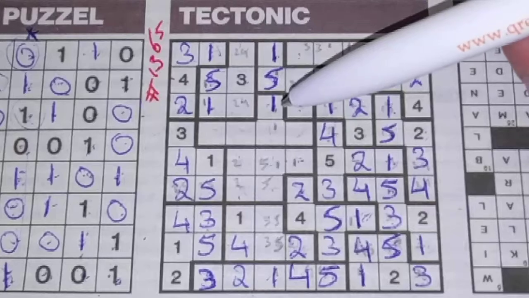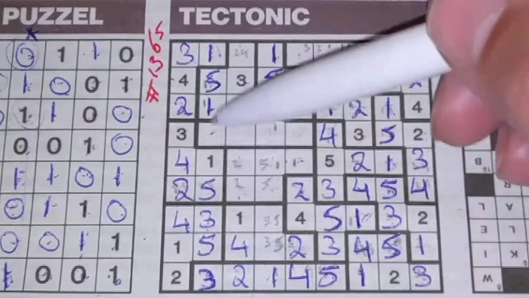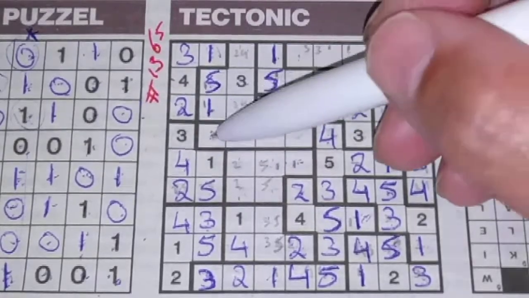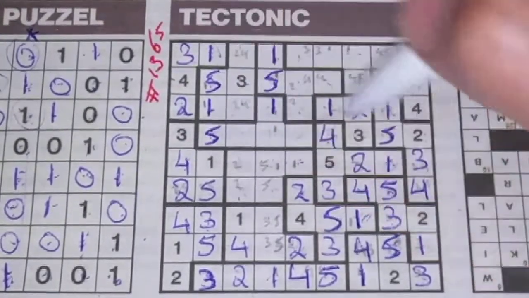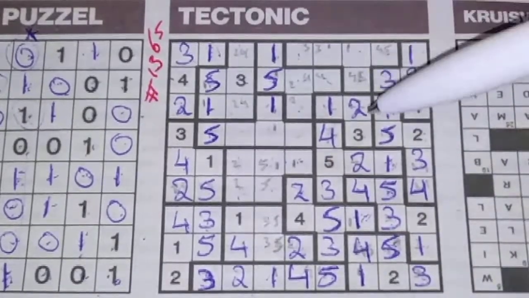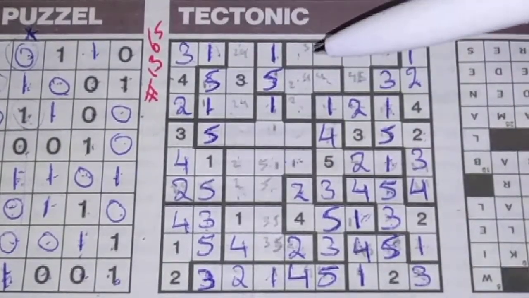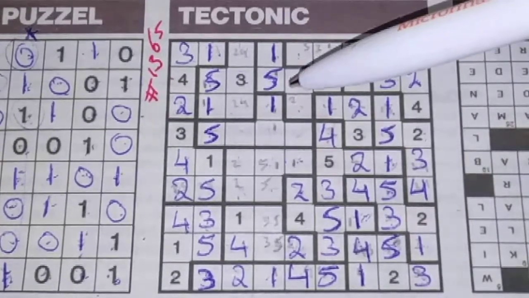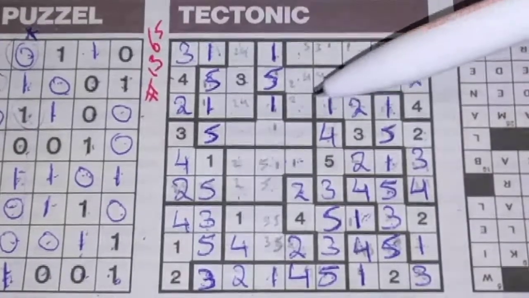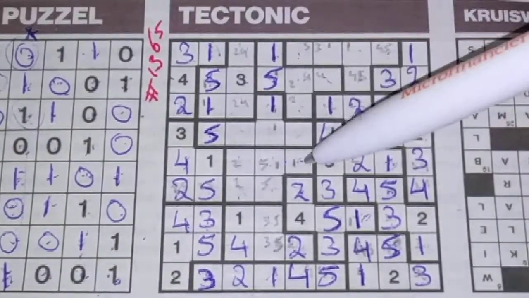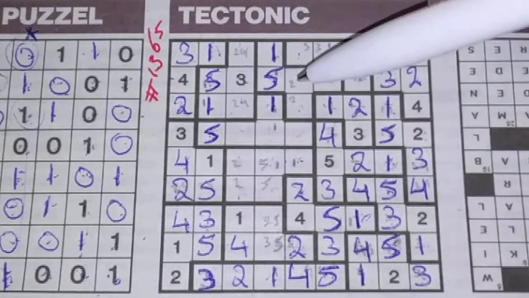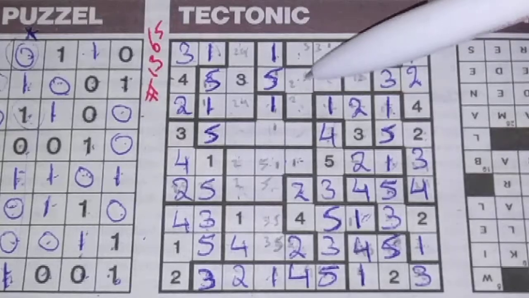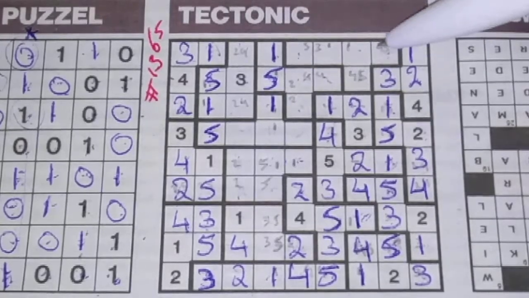Let me think. This box cannot be a 1, cannot be a 2, cannot be a 3, cannot be a 4. So one digit left should be the 5. Yeah. The 3 cannot be here. Let me think. 2, 4, 3, 4, 5.